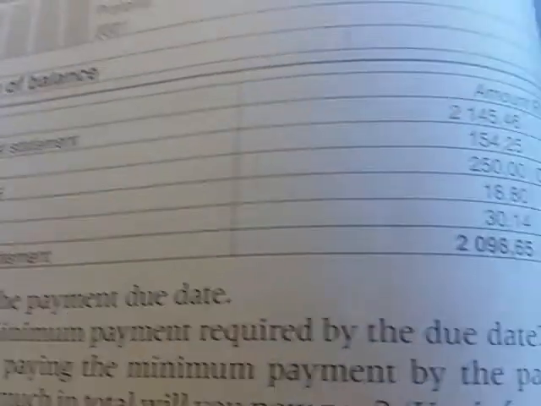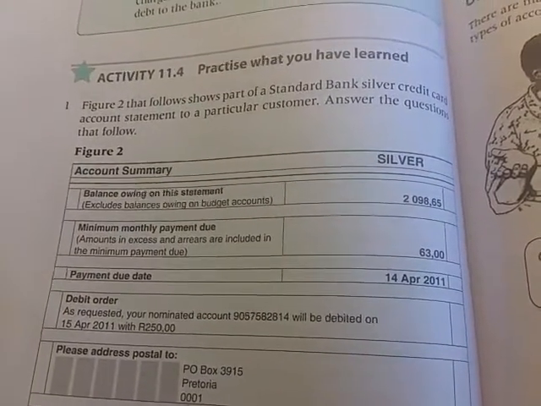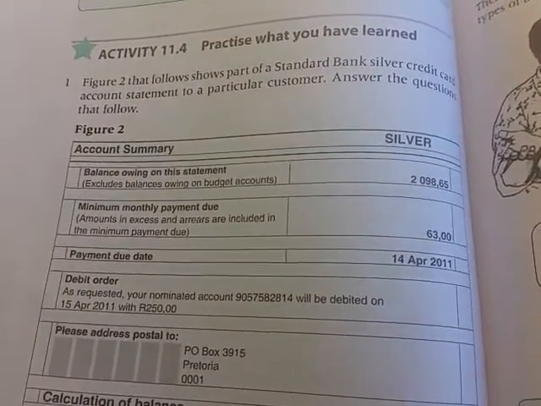Write down the minimum payment required by the due date. Bring this into the light. Bring it into focus. There we go. The minimum monthly payment was 63 rands.